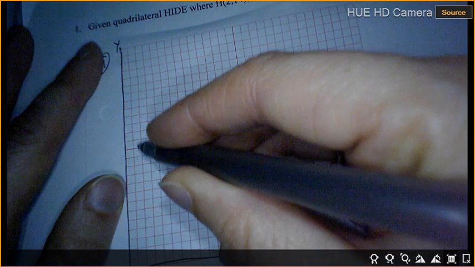Okay, so I'm going to go over 2, up 14. 1, 2, 3, 4, 5, 6, 7, 8, 9, 10, 11, 12, 13, 14. That's going to be H. Make sure you label them.